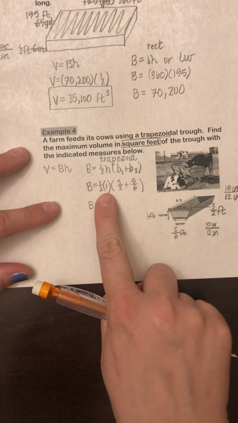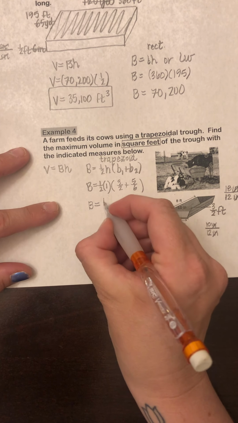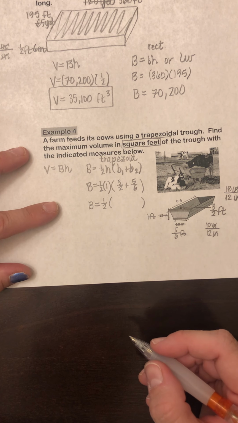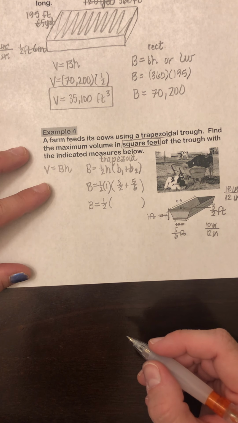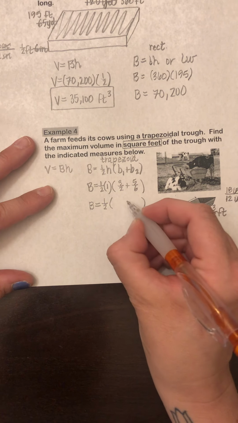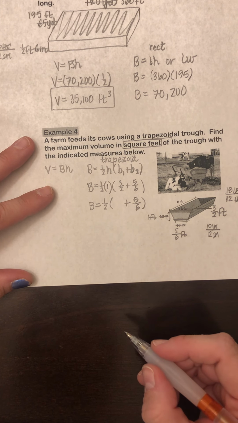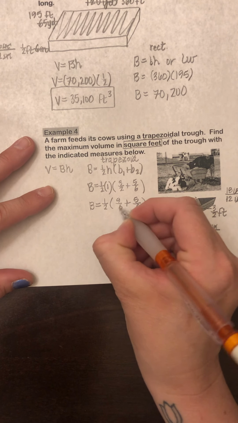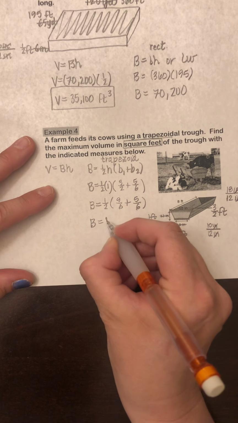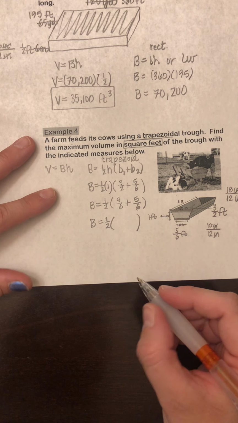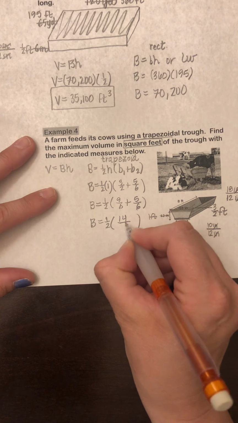All right, let's go ahead and take care of this. What is 1/2 times 1? That's easy, 1/2. Inside the parentheses, because I want to work inside the parentheses because order of operations tells me to do that first. I need a common denominator if I want to add those fractions, and that common denominator is 6. So 5/6 is good as is, but 3/2 is going to turn into 9/6. So when I add those fractions together, 9/6 plus 5/6 is 14/6.